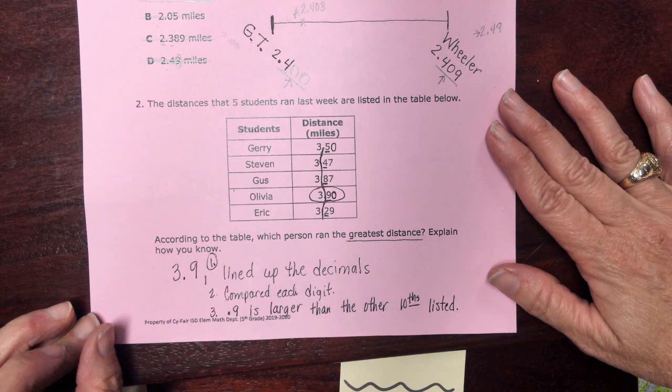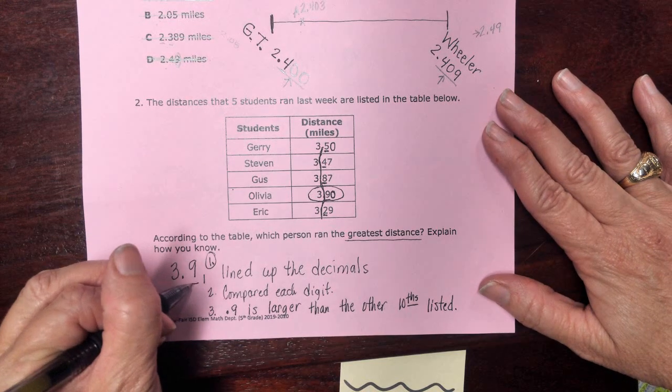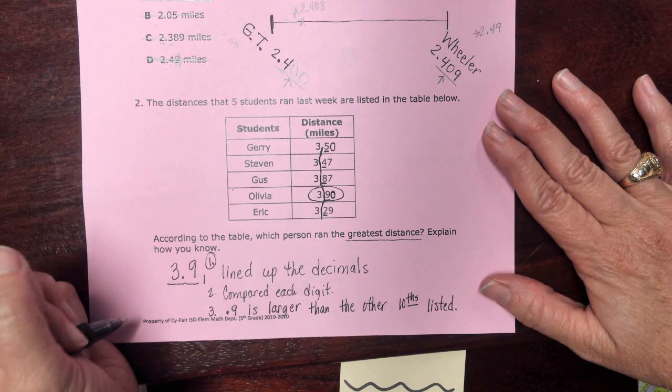Alright, so hopefully you were able to see how to do that and get the same answer as me.